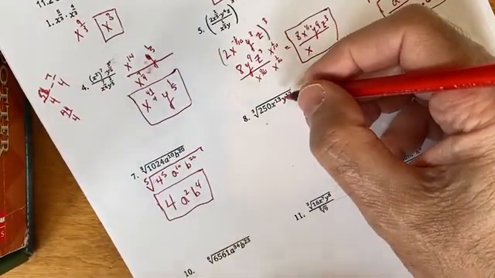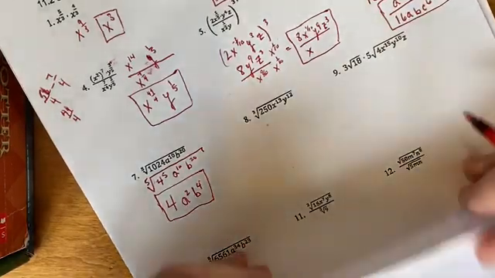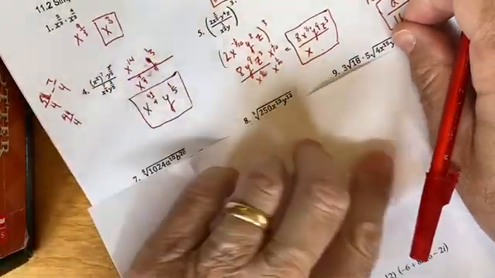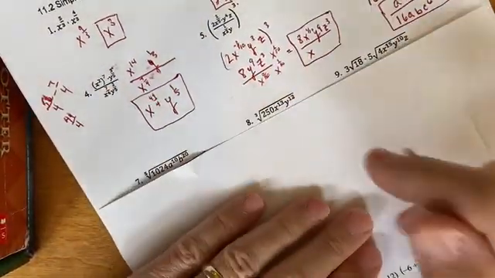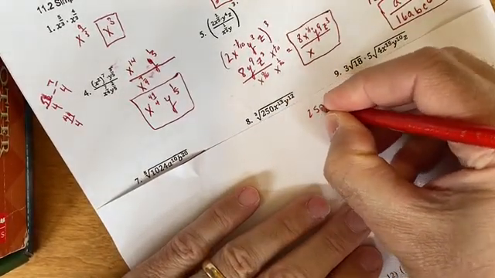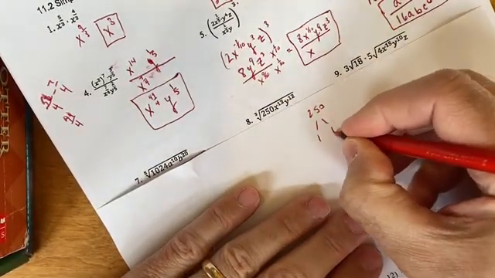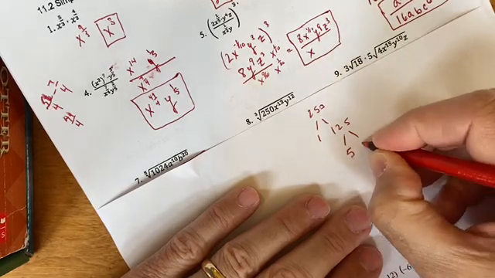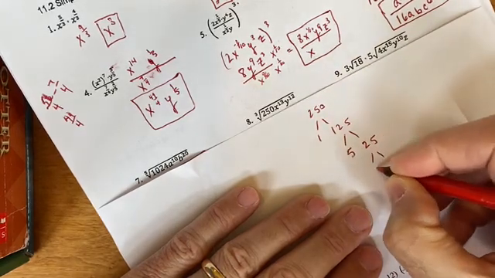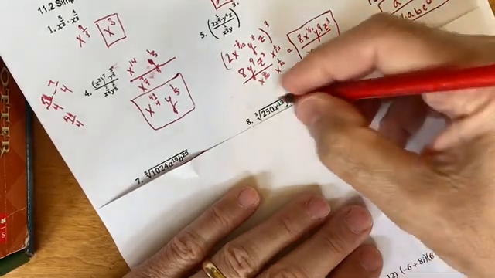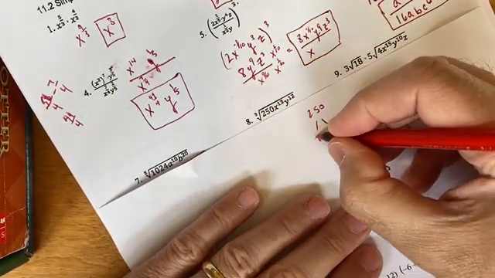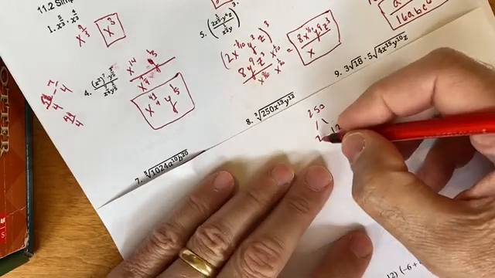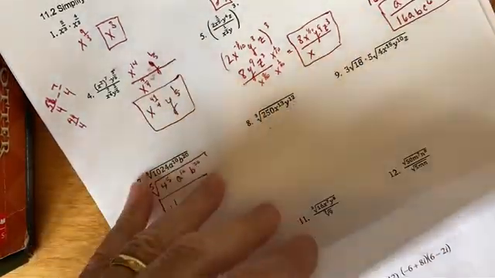Ooh, I know something about 250. I'm going to fold this up and do a little extra work here. 250 is 2 times 125. And 125 is 5 cubed. It's 2 times 5 times 5 times 5.